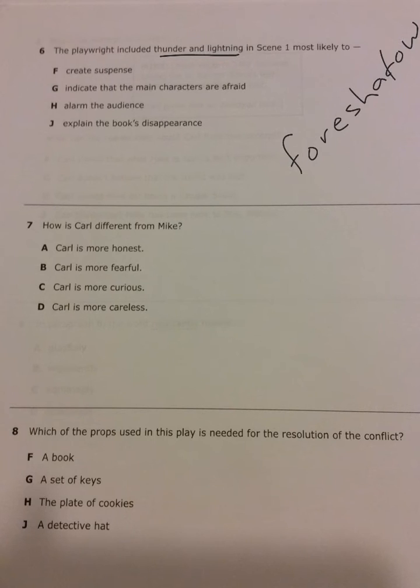Create suspense. Oh, yes. This one sounds close. I'm going to finish reading my choices. Indicate that the main characters are afraid. No, because they were actually enjoying the mystery and they got afraid afterwards. So be very careful. I think this could be a distractor. Alarm the audience. They didn't want to scare us. And explain the book's disappearance. We didn't know about the book at that time. It was just the first scene.